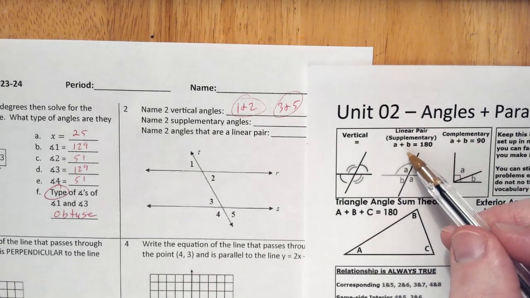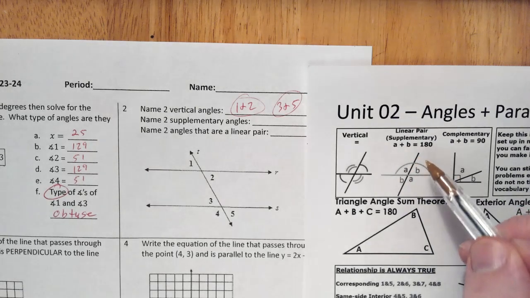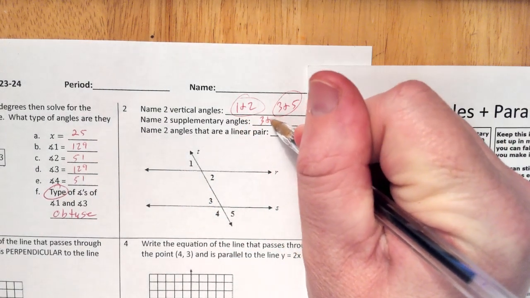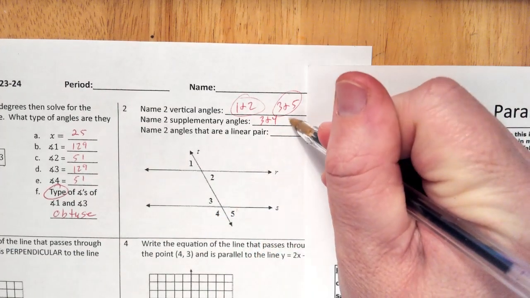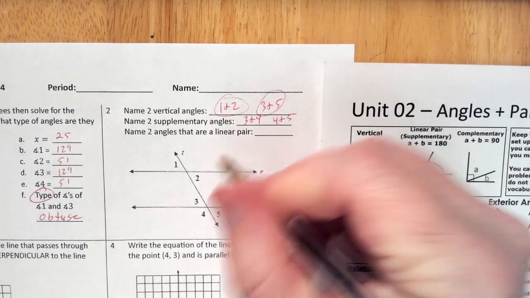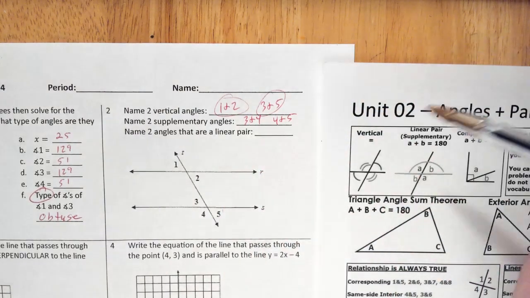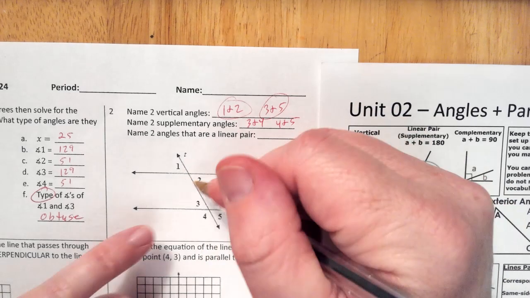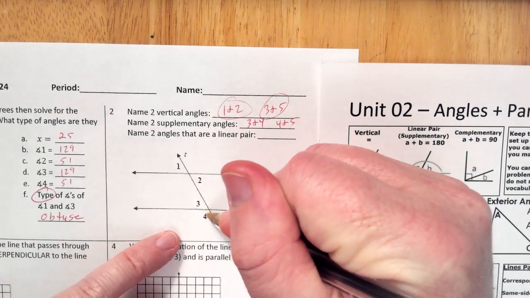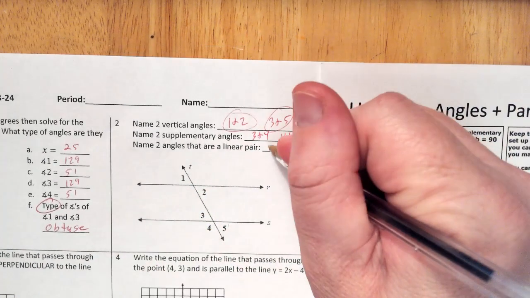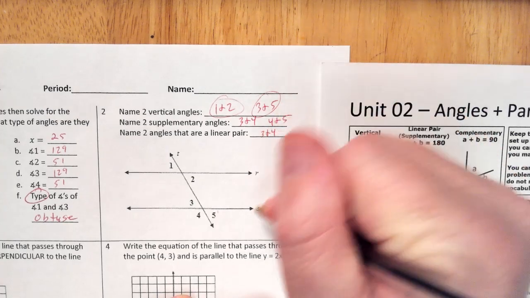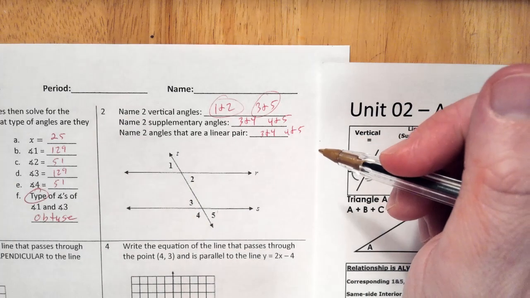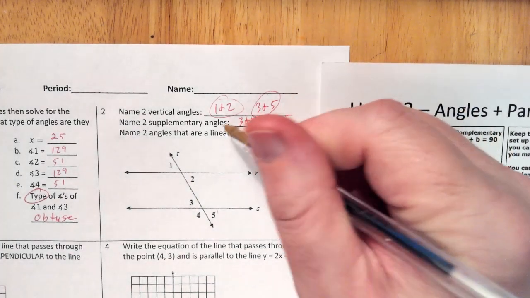Supplementary are any angles that add up to 180. So we could say 3 and 4. We could also say 4 and 5, because together they make up a straight line, which makes 180 degrees. And then a linear pair would be those same ones. They have to be next to each other. So 3 and 4 or 4 and 5. Those are also, technically, supplementary, but the better answer would be linear pair.